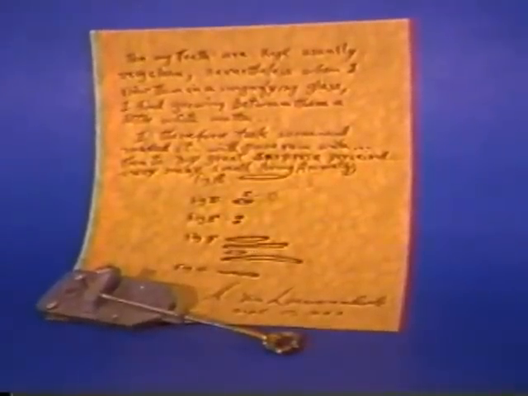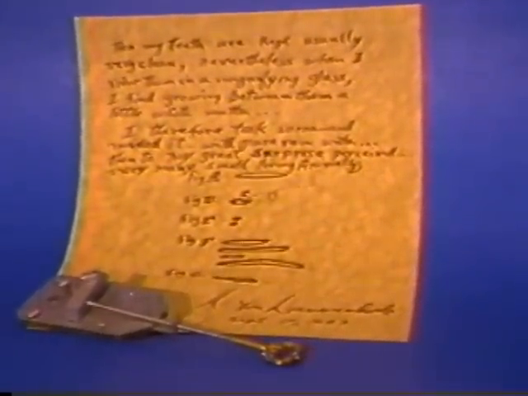The earliest report of bacteria on the teeth comes from Anton von Leeuwenhoek in 1683, when he wrote, "My teeth are usually very clean. Nevertheless, when I view them in a magnifying glass, I find growing between them a little white matter. I therefore took some and mixed it with pure rainwater. Then, to my great surprise, I perceived very many small living animals."